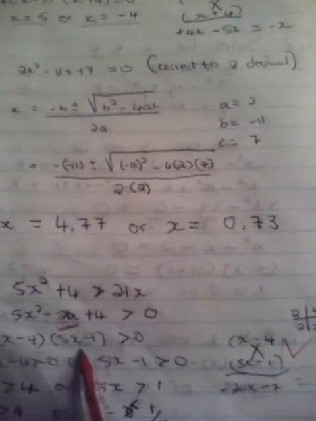Go and put your factors: x minus 4 times 5x minus 1 greater than 0. Remember, these are inequalities. Then x minus 4 greater than 0, or 5x minus 1 greater than 0.